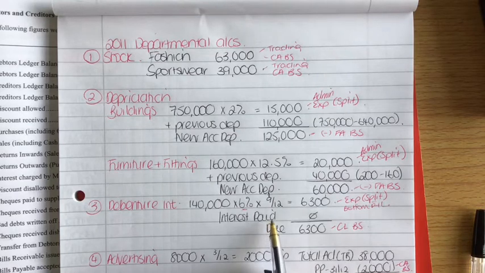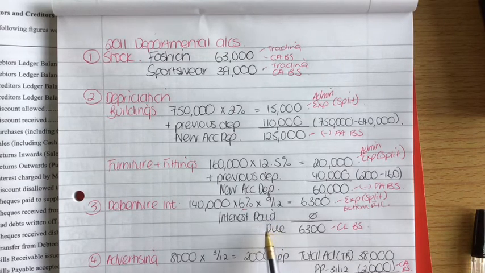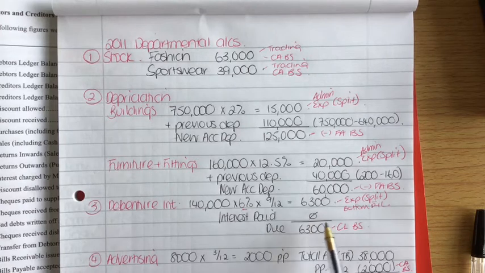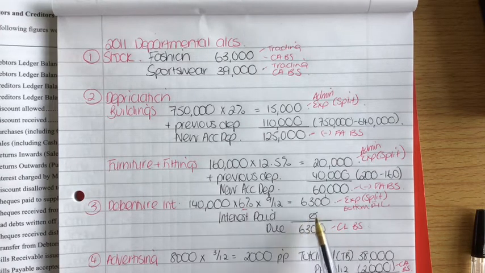Okay, always check and see if there's any interest paid. Now, this question does not, but you need to make sure that you're double checking. Well, have we got any paid? And if there is, you just take it away.